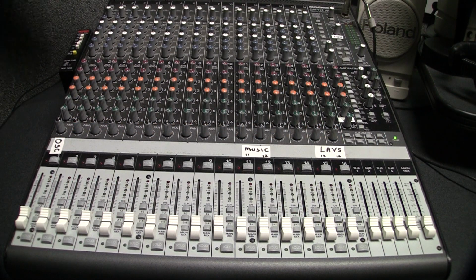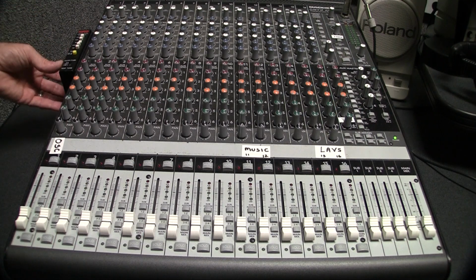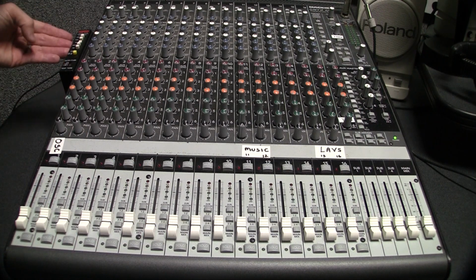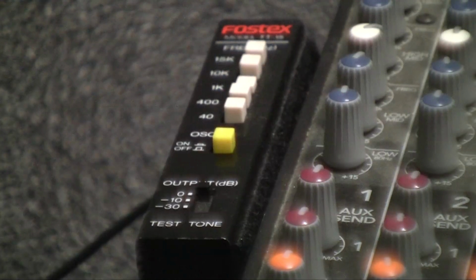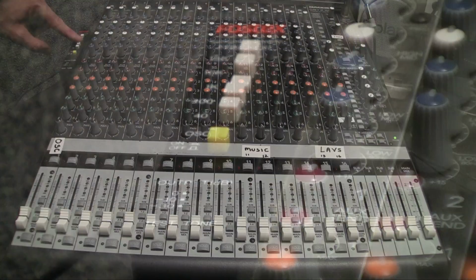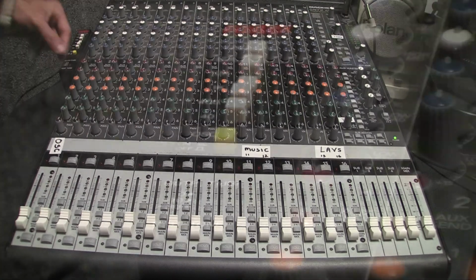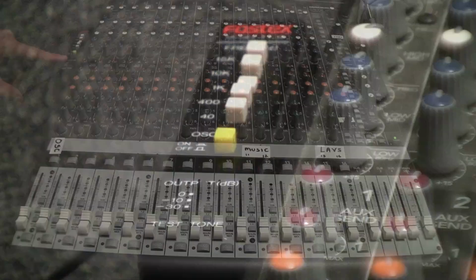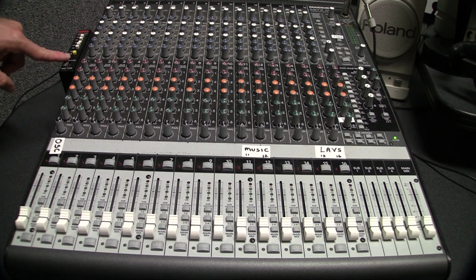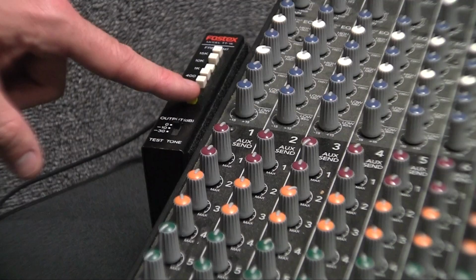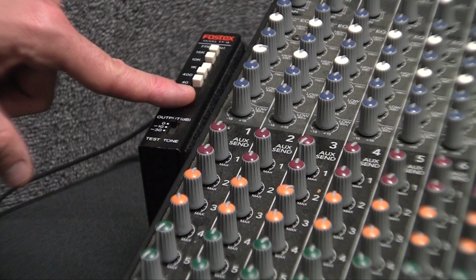Once you've powered on the board, you're going to come to the left-hand side of the board, and there's a black box here with frequency levels on it, and you'll see that 1K is already pushed down. So it should already be there. You shouldn't have to do anything, but if it's not pushed down, you want to make sure that the 1K button is depressed, and then come down to the yellow oscillator button. It says OSC here for oscillator, and that's going to help us trim the board to set our levels to what they need to be for our productions. So I'm going to press that yellow button.